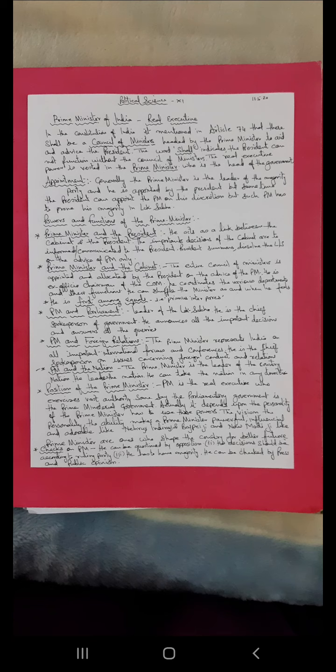Now, parliament and prime minister. Here he is, as we know, the leader of Lok Sabha, and Lok Sabha has the majority party, and the leader of the majority party is appointed as the prime minister.